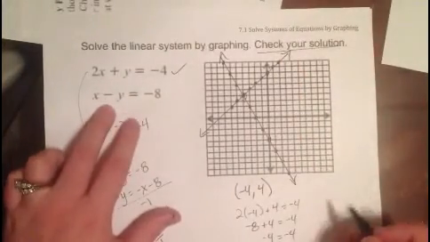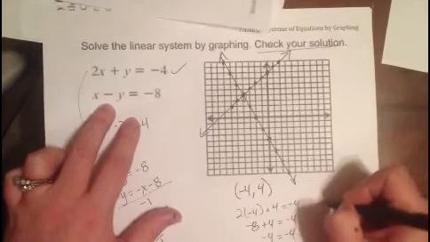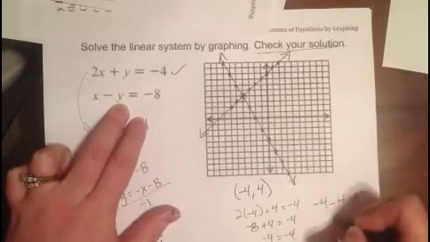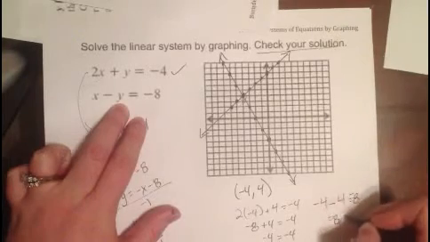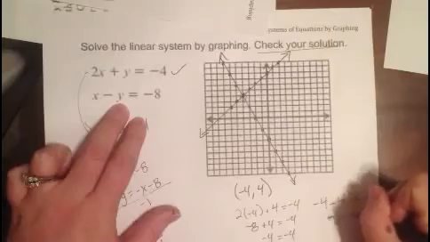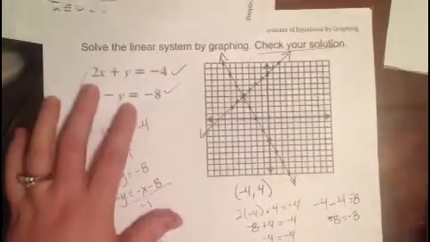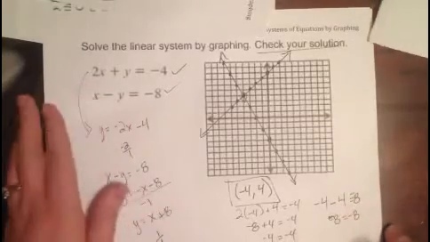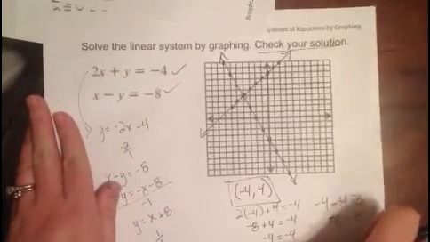Now let's try this one. We're going to have -4 minus 4 equals -8. -4 minus 4 is -8. Oops, I need an equal sign there. -8 does equal -8. It checks out there, which means -4, 4 is our solution. So let's take a look at another one.